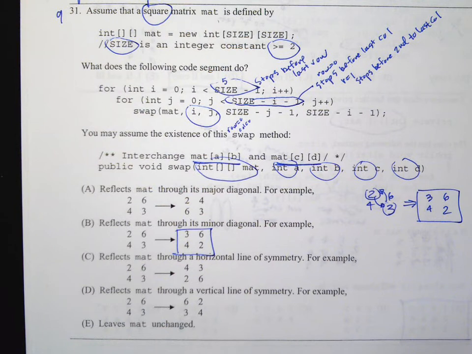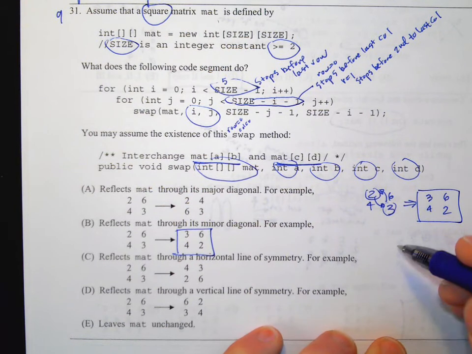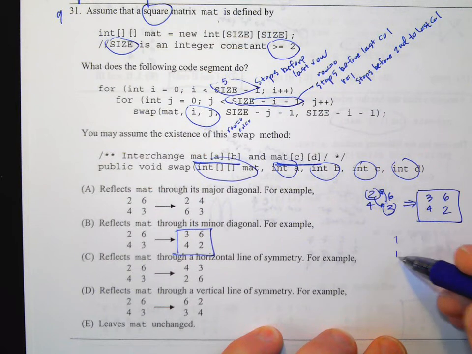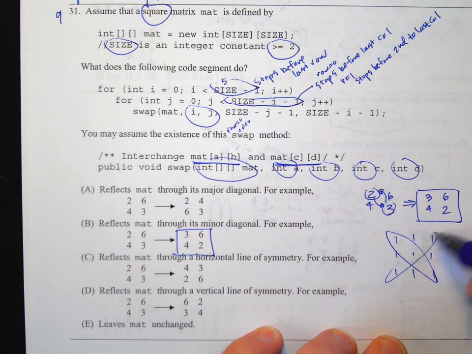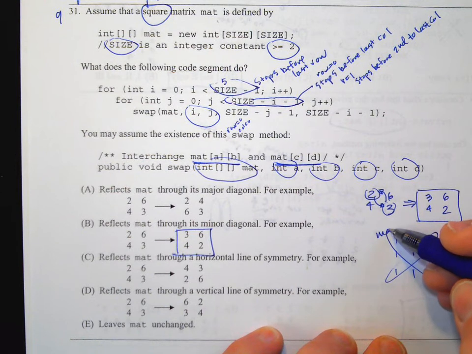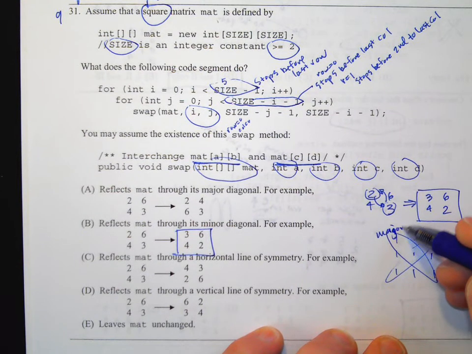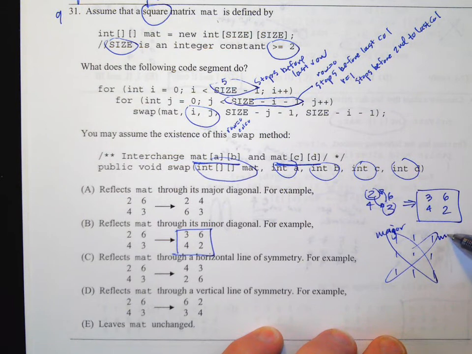Now, by the way, there's a major diagonal and a minor diagonal. So if you have a bunch of values, diagonals are like this and like this. This is called the major diagonal, and this is called the minor diagonal.